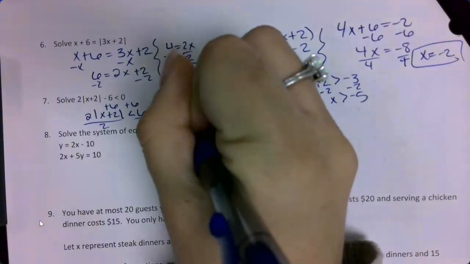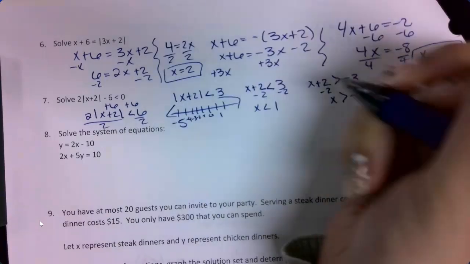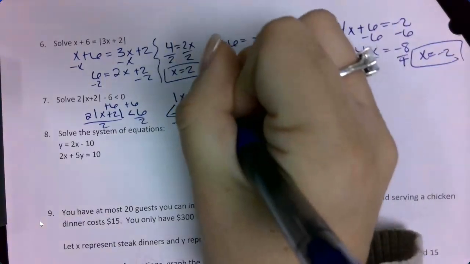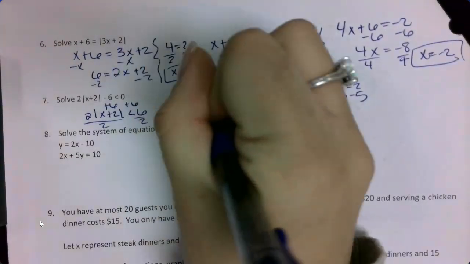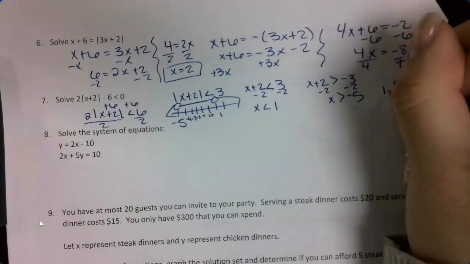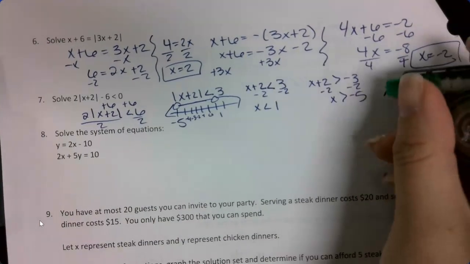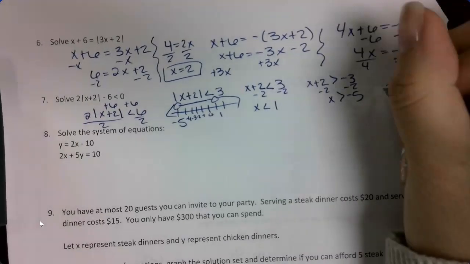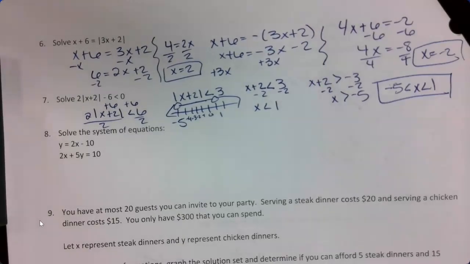Negative 5, negative 4, negative 3. So I have x is less than 1, which goes to the left. And then I have x is greater than negative 5, which goes to the right. This means that these should be connected. So I want my smaller number on the left: negative 5 is less than x is less than 1.